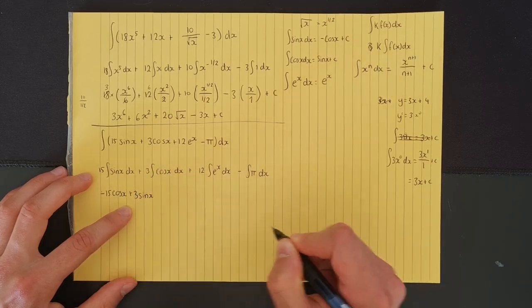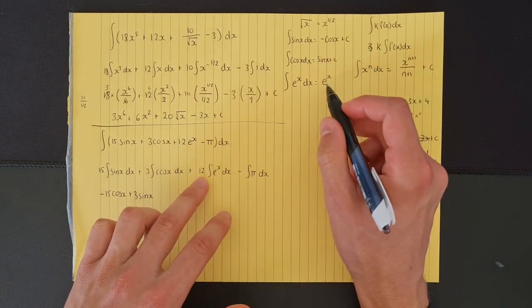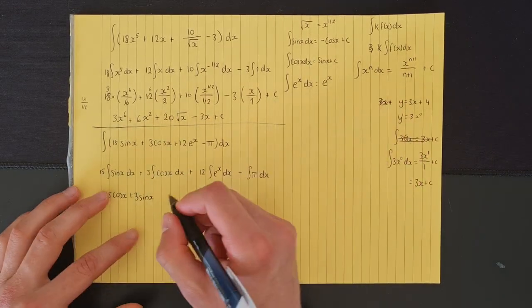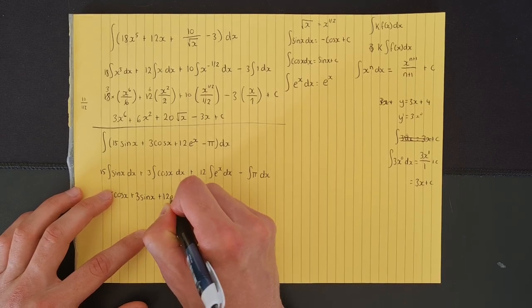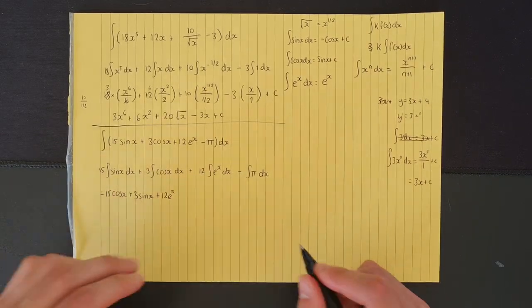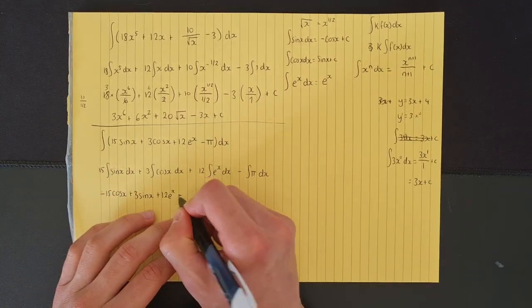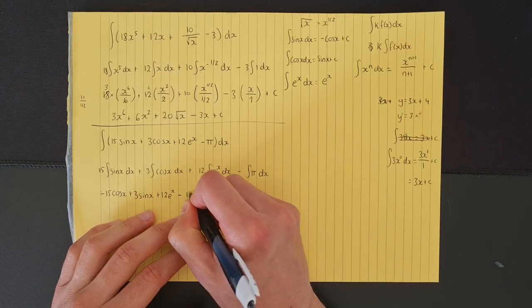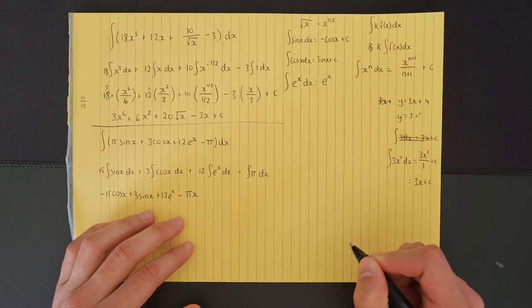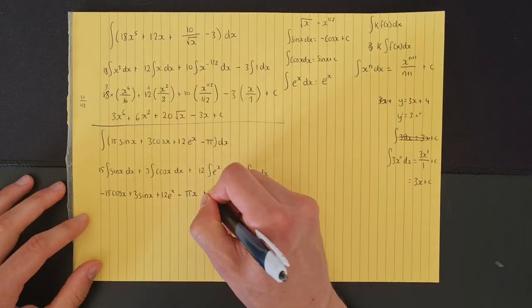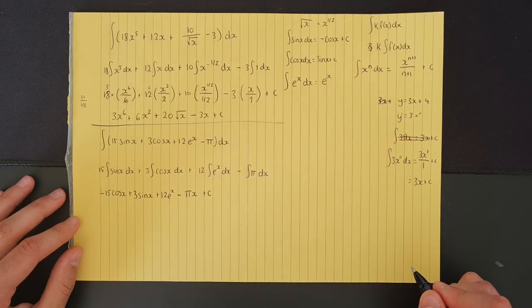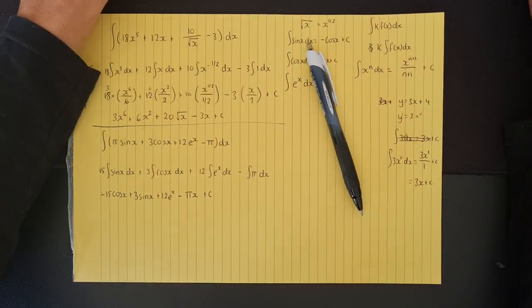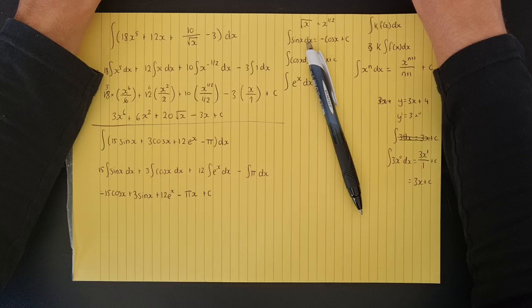The integral of cosine x is sine x plus c, so it's just going to be plus 3 sine x plus 12 times the integral of e to the power of x, so it's going to be just plus 12 e to the x minus pi x. Okay, and then we have to make sure that we add that constant c. Okay, so that there is going to be our answer. So let's go ahead and enter this and see if it's correct.